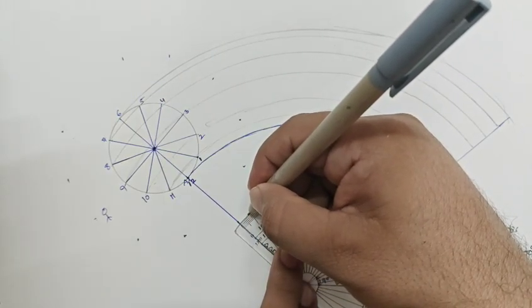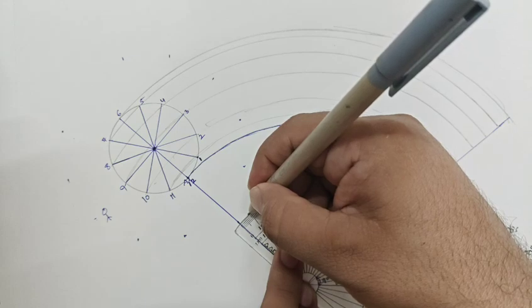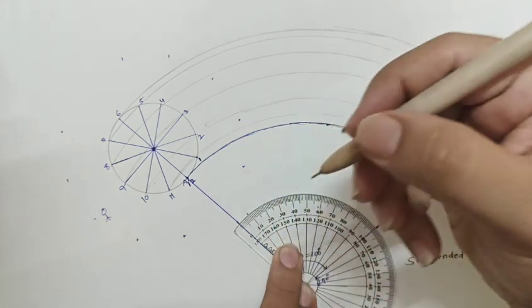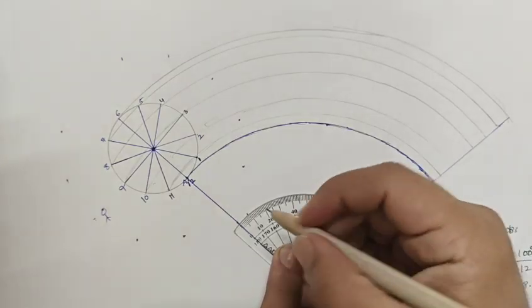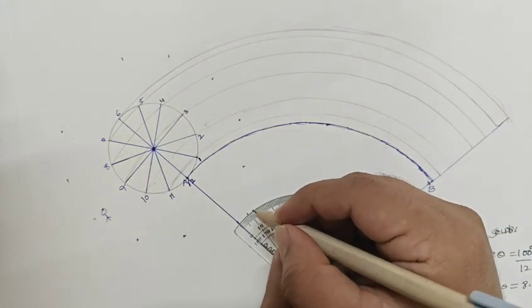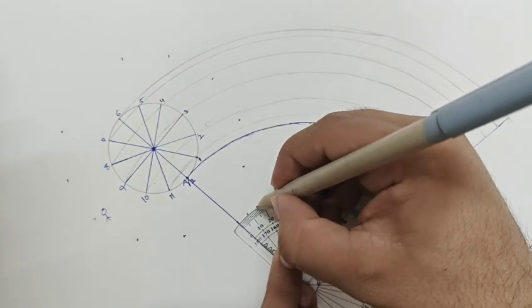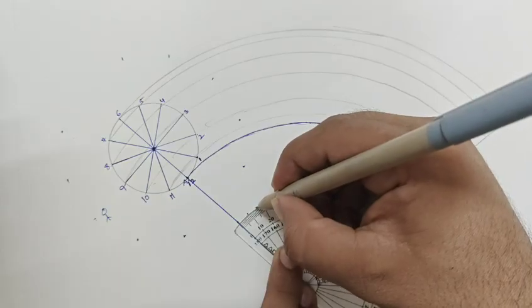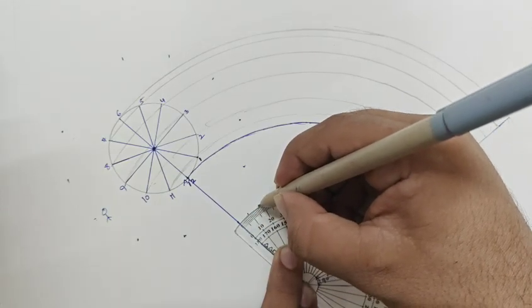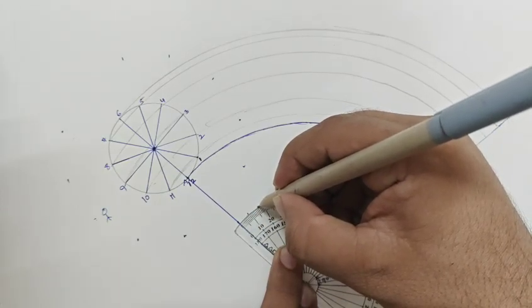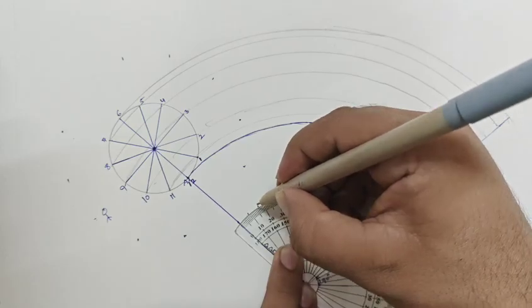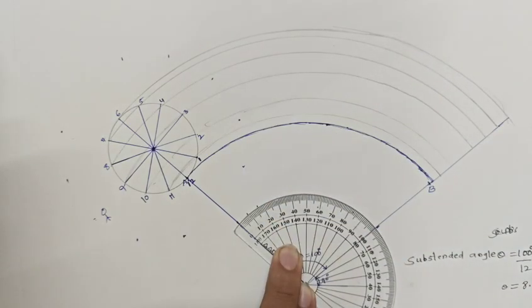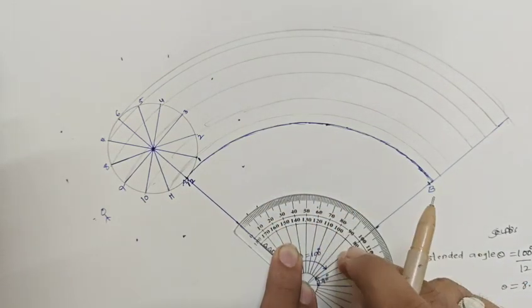So 8.3 degree should be in between 8 and 9. This is the first degree. Second one is how much? 8.33 plus 8.33, 16.6. Is it right? This is 16, means here 15 and this is 16. 16.66, in between 17 we need to mark. Okay, 16.66. Okay, done.